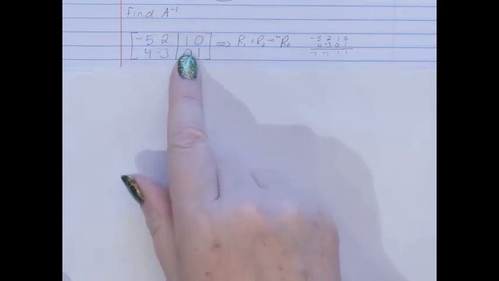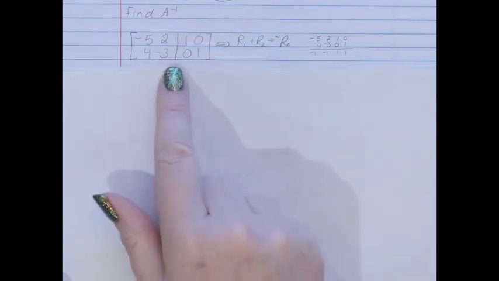The next thing that we're going to do is find A inverse. And as usual, I'm going to set A next to the identity matrix and row reduce until I get the identity matrix on the left and A inverse on the right.